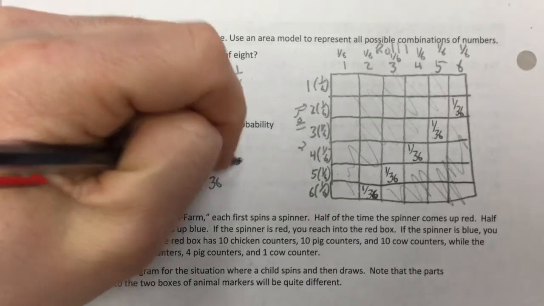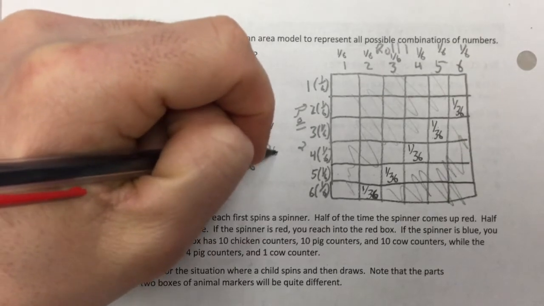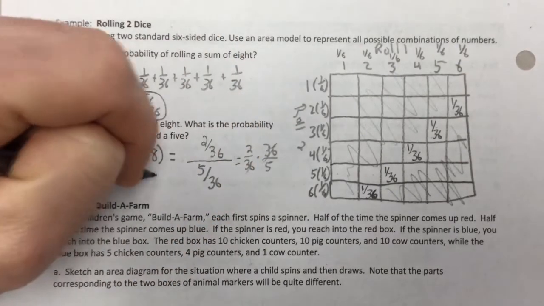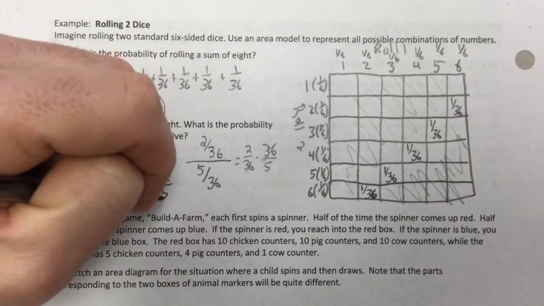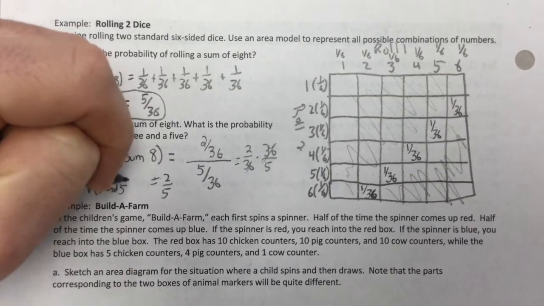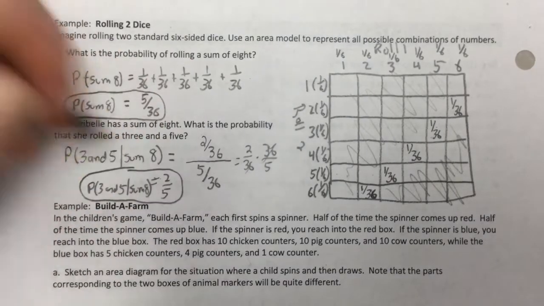All right, as I simplify this, multiply by the reciprocal. My 36s would cancel, and I'd be left with 2/5 as my final answer. So the probability of 3 and 5 given sum of 8 is 2/5.